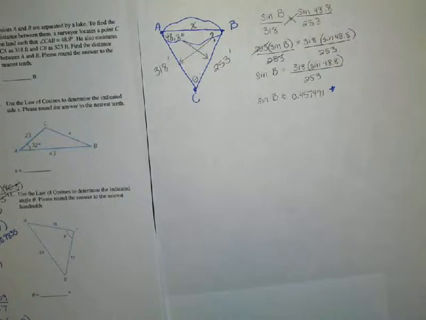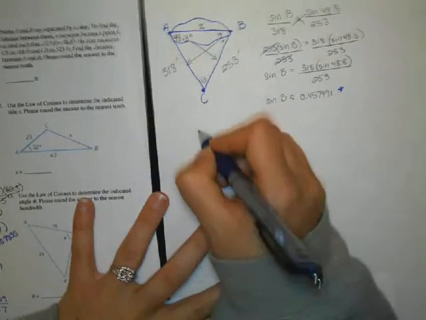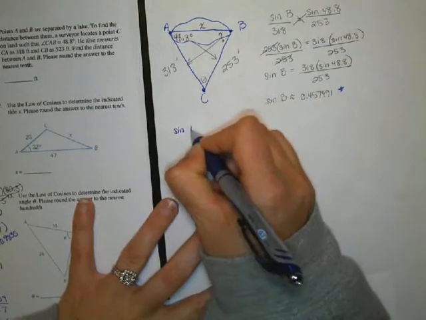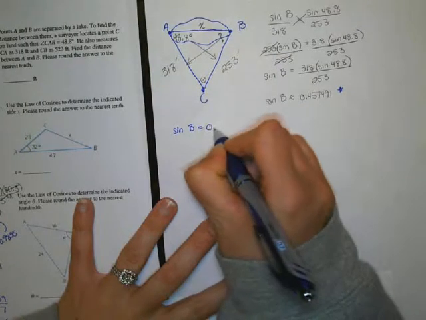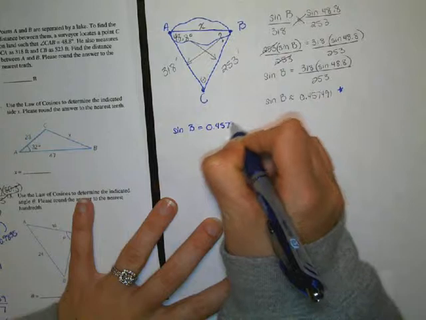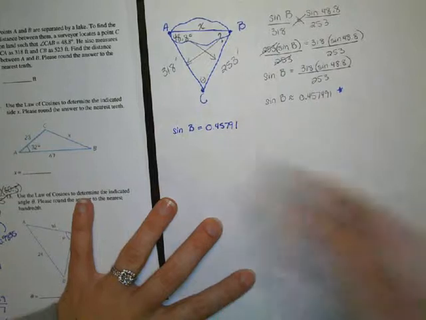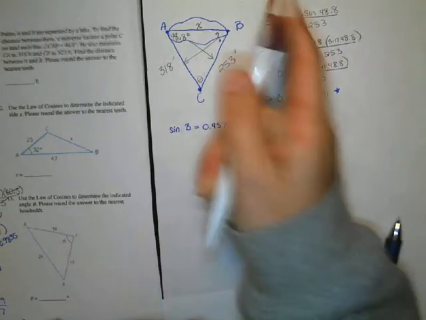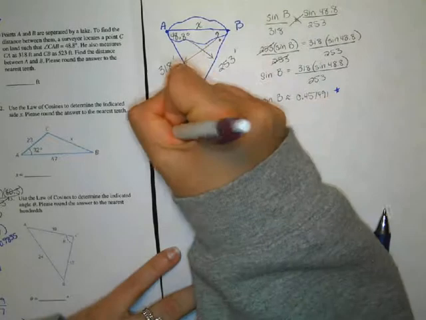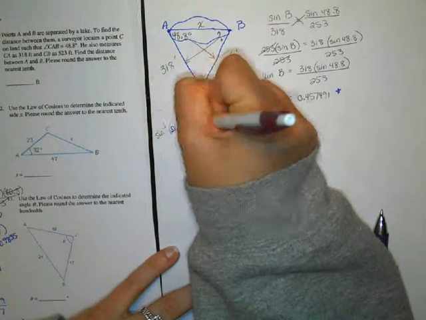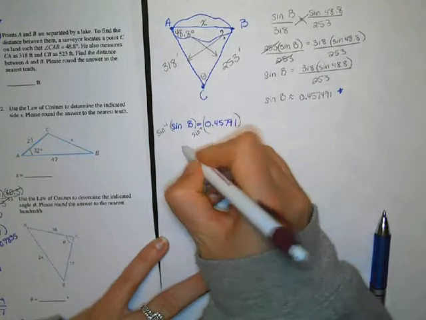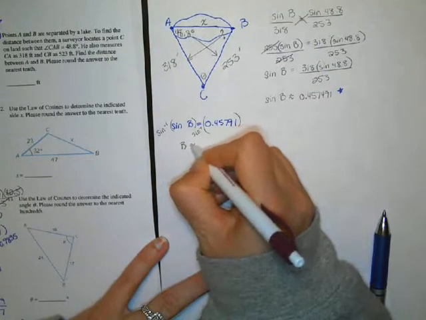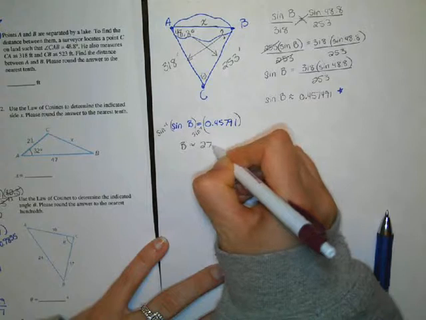So I have the sine of B is equal to 0.45791. Now if I wanted B by itself, what would I do? Good. Sine inverse to both sides. And I would get B is approximately 27.23 degrees.